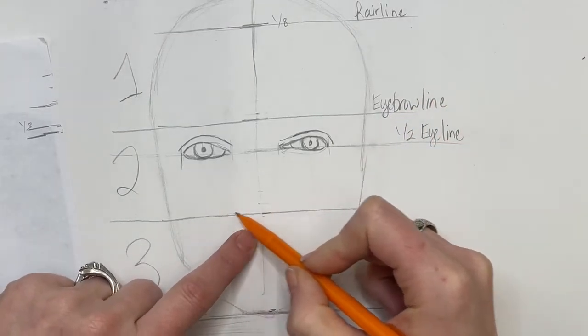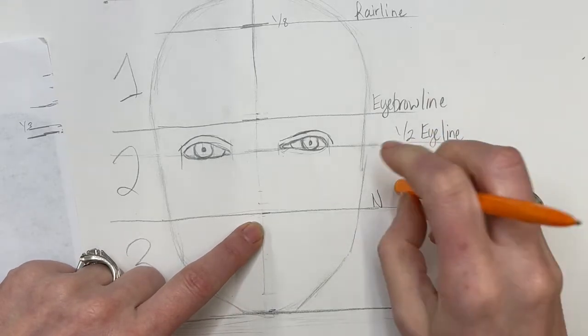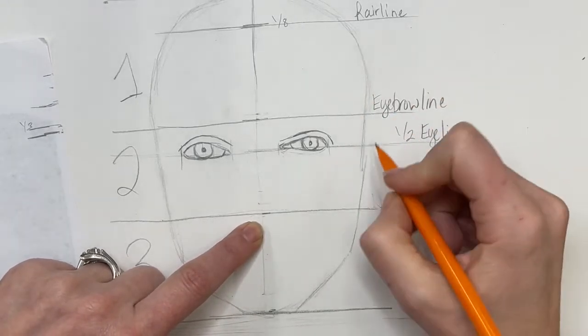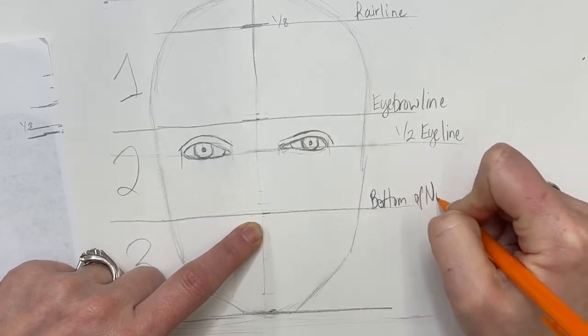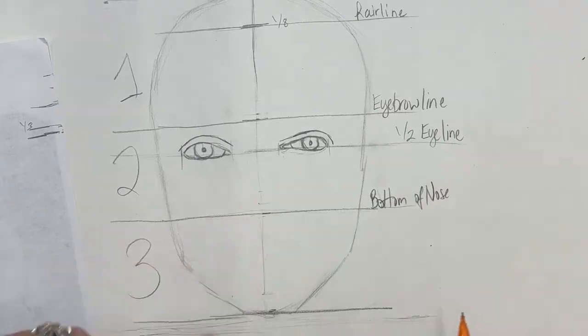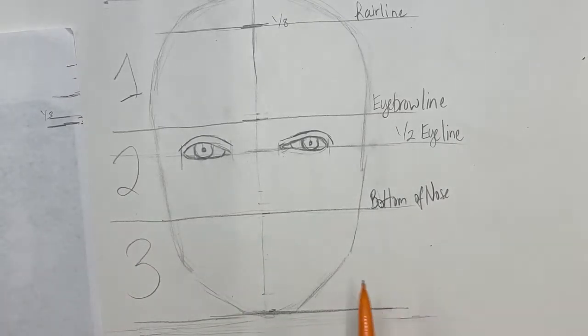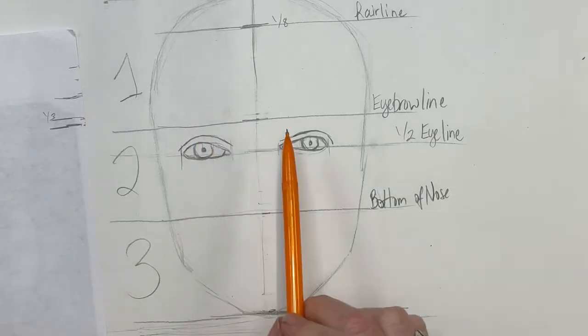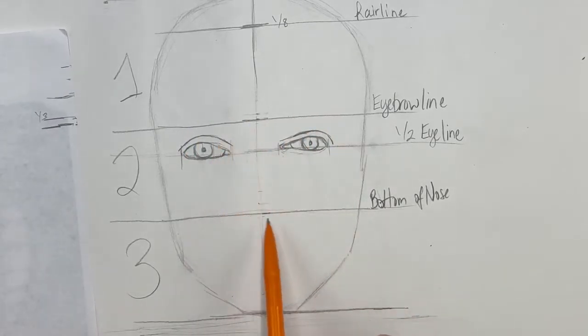This line here at the bottom of section 2 is going to be our nose. Sorry, let me put bottom of the nose. Bottom of nose. And then bottom of the chin. All right. From here, we would want to put in our nose next.